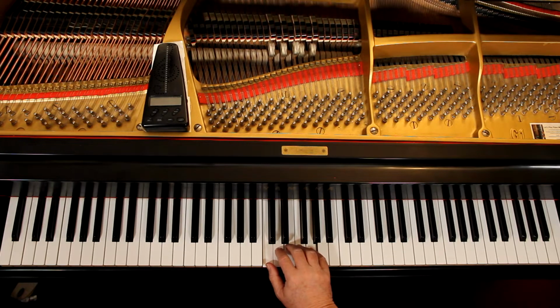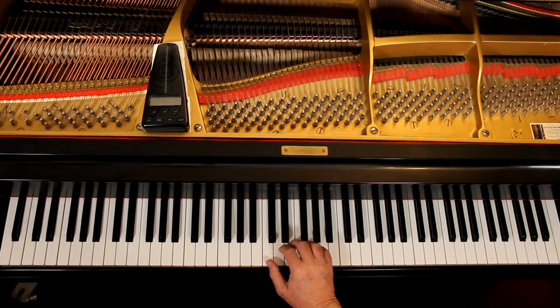Then the hand goes here. And so it's 1, 2, 3, 4. 1, 2, 3, 4. 1, 2, 3, 4. 1. Like so.